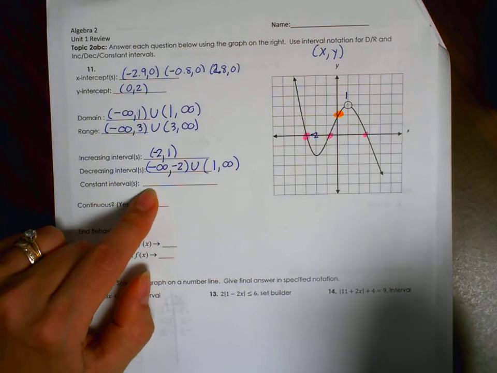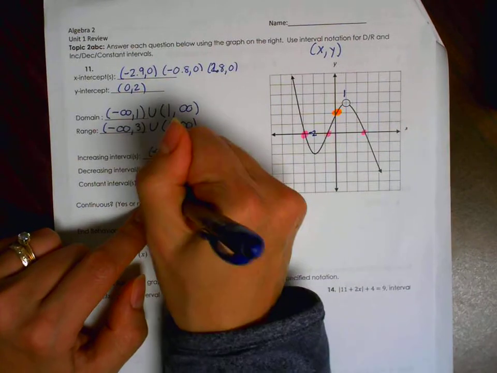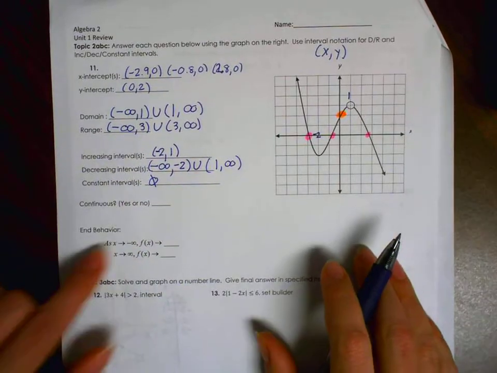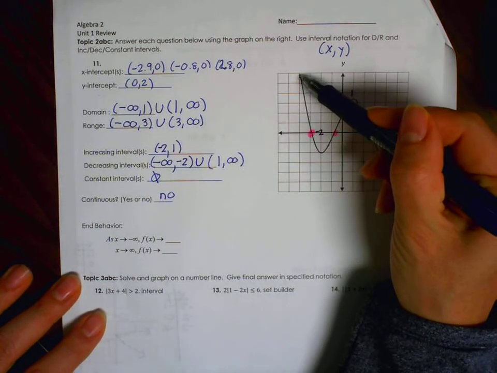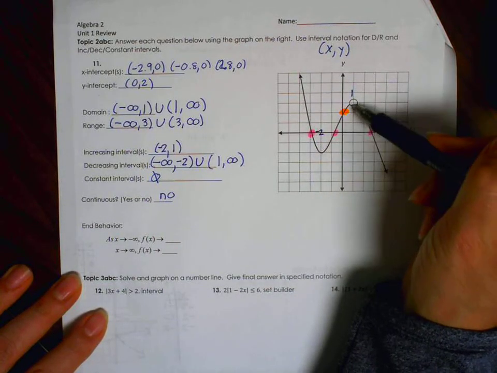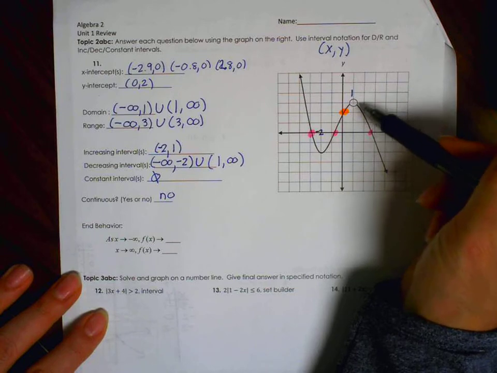I don't have any constant intervals. There's no horizontal line anywhere. I have none. And it's not continuous, because I am going to have to pick up my pencil. When I start tracing, I have this empty spot here. So it is not continuous.